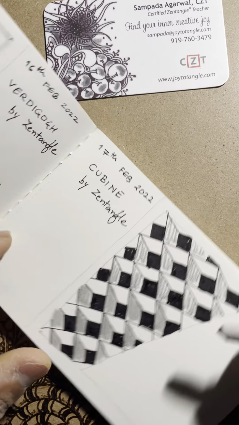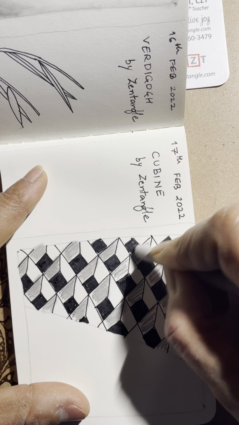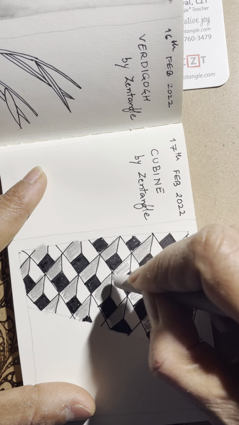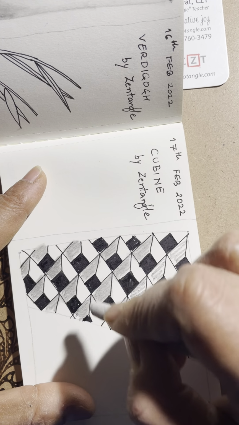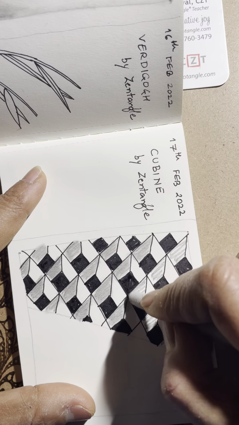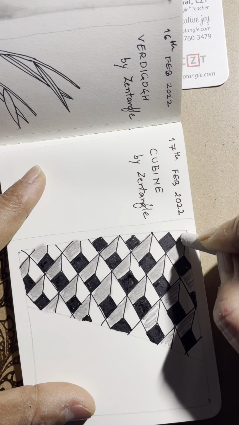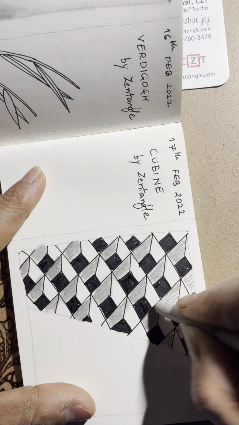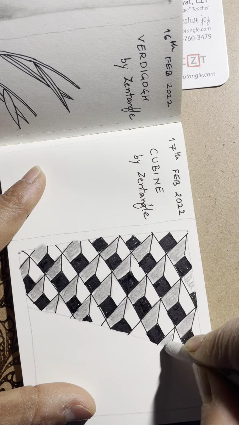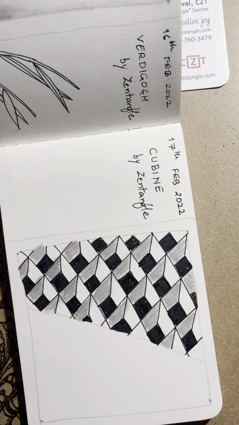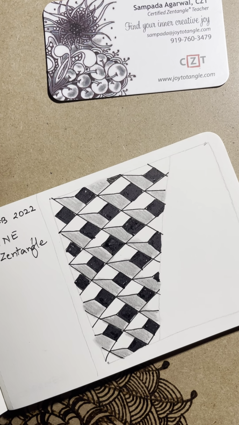And you can see my blending stump has really become quite blunt. An easy way to clean and make it sharper is by using a sandpaper. I think I had shown it to you before. You could just sharpen and clean your blending stump, and lo and behold, what do we have here?